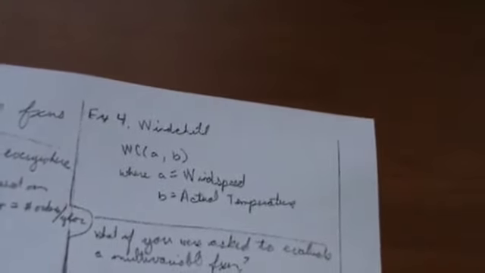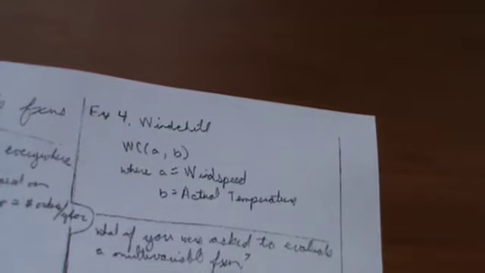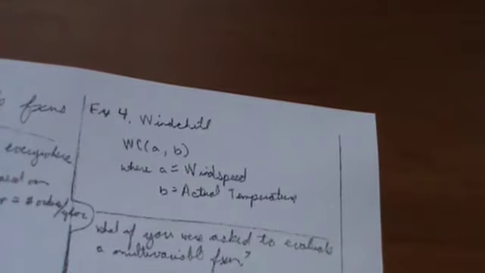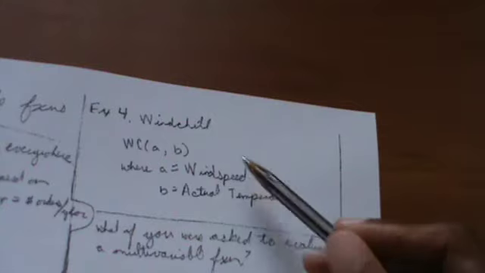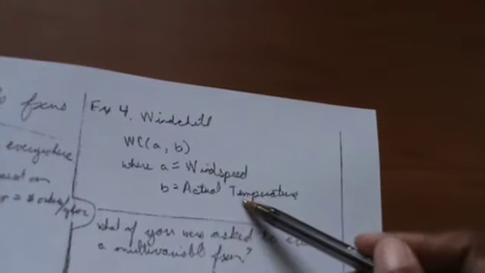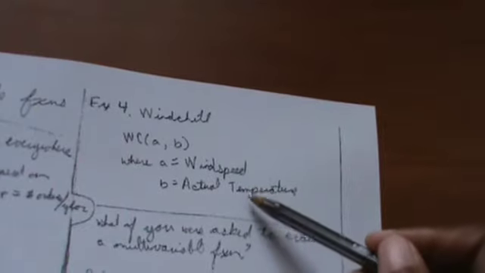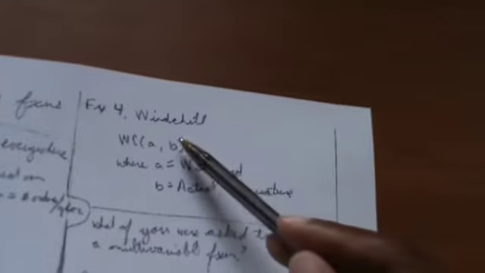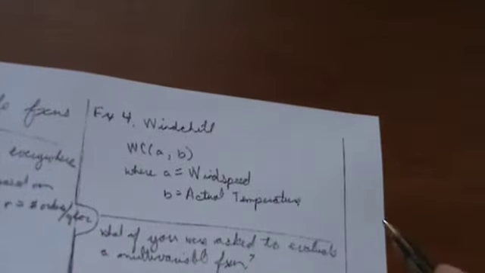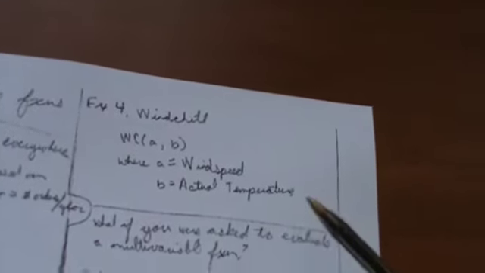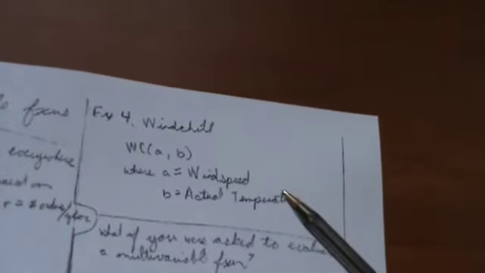Okay, the one that I'm going to talk about more than the others in this class is wind chill. And wind chill is basically what it feels like outside. It's not the actual wind speed only. Wind speed does factor into what it feels like, but the temperature and the wind speed both contribute to the feeling, the degree temperature that you feel that it is.